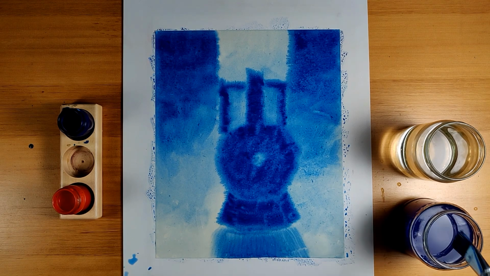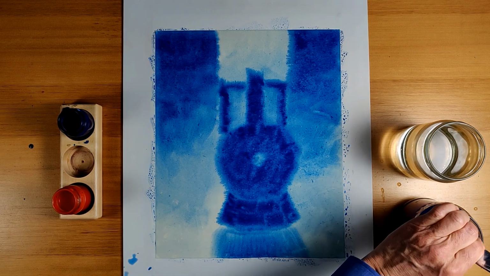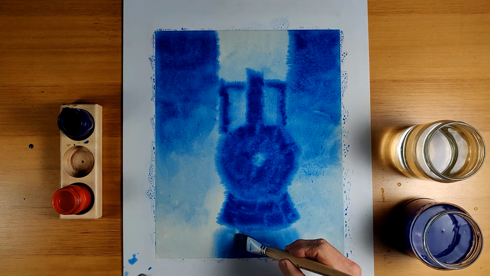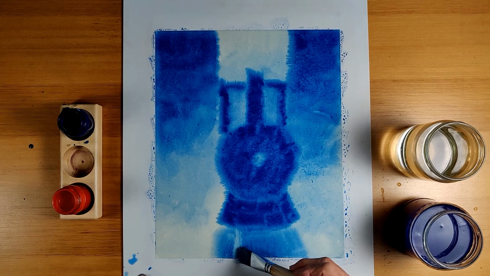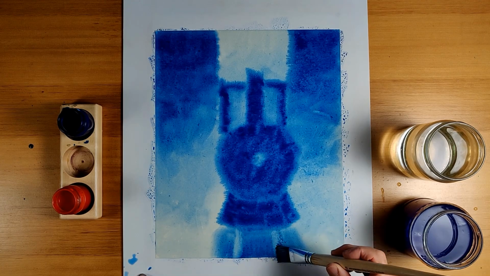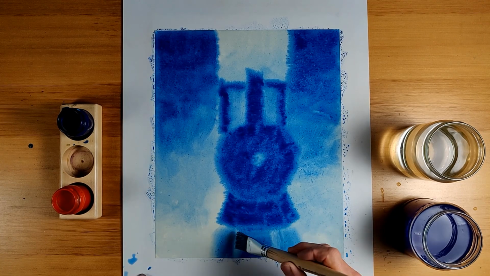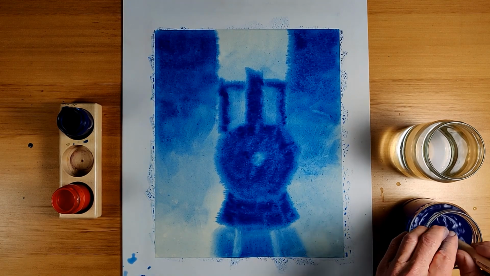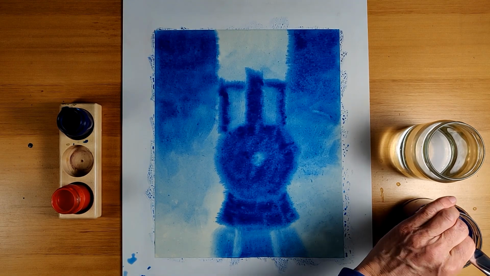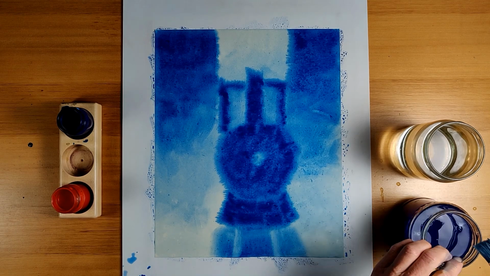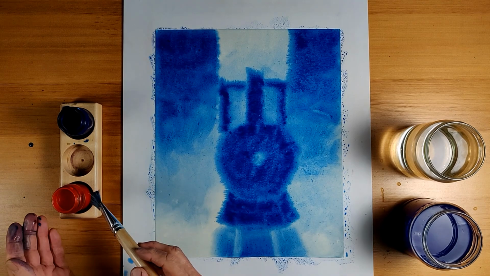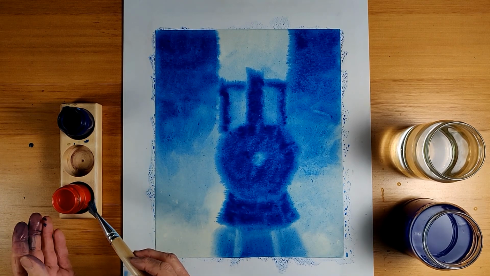Take it a little bit lighter. So this is a start, just in blue, and now we want to change it afterwards with vermilion into indigo.